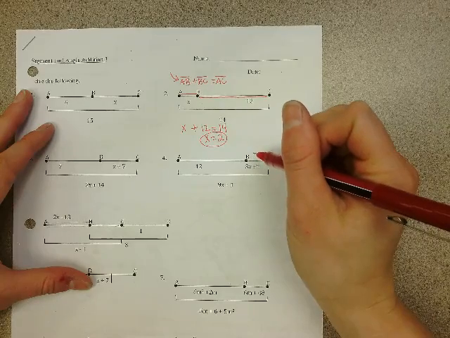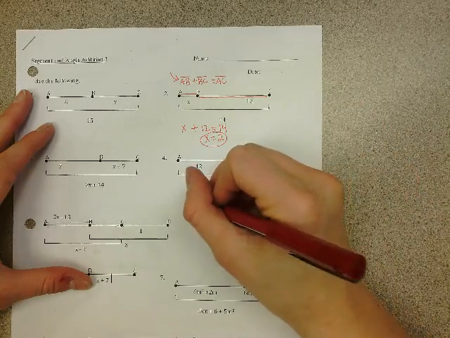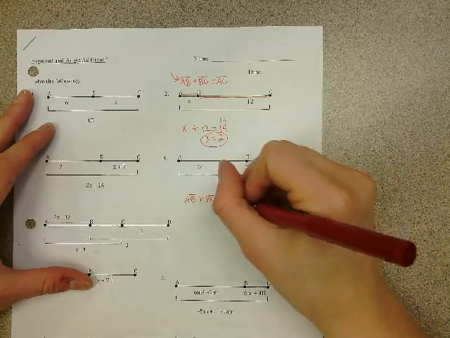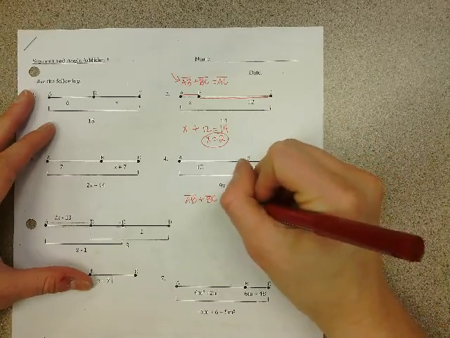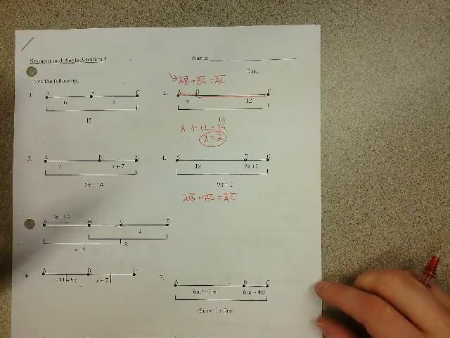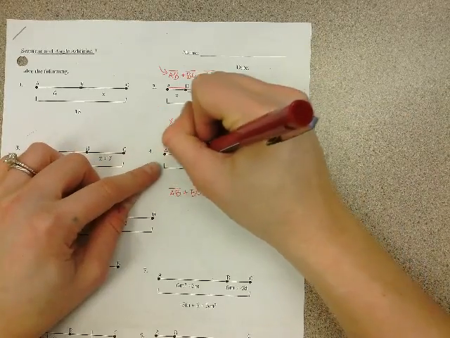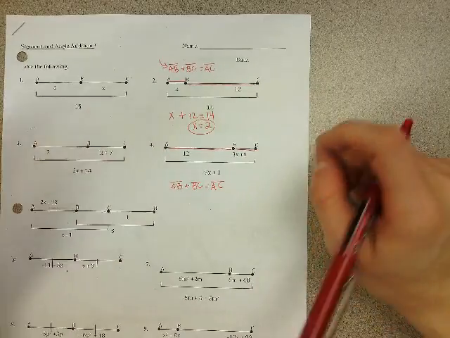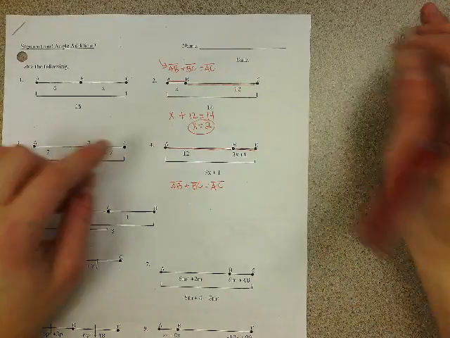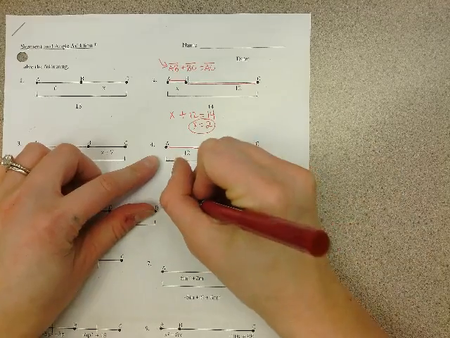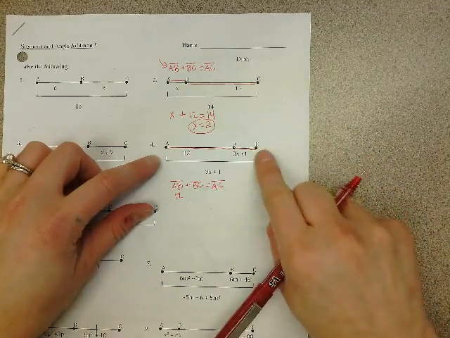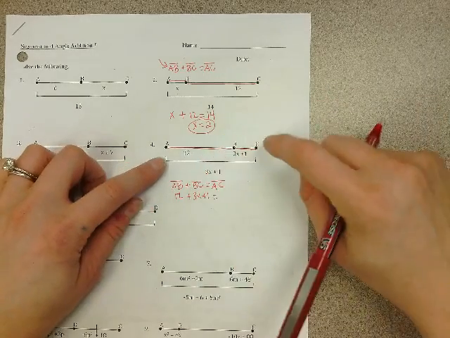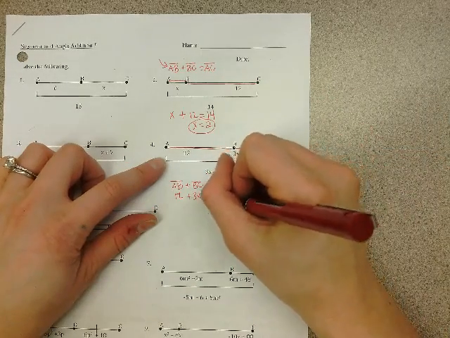I thought it was AB plus BC equals AC. That's what I said. That's fine. You're doing this the smart way, it's going to confuse me. You did that really fast. AB plus BC gives me the segment AC. AB is 12. B to C is 3x plus 1. A to C is 9x plus 1.